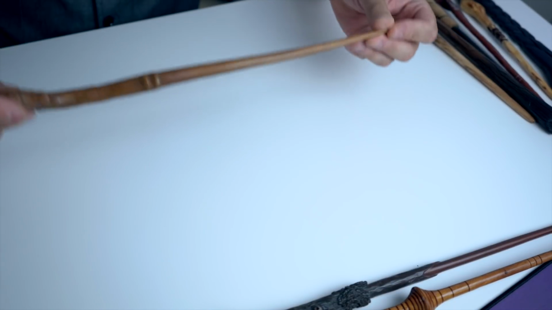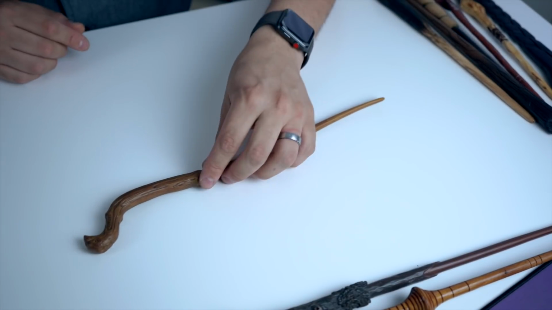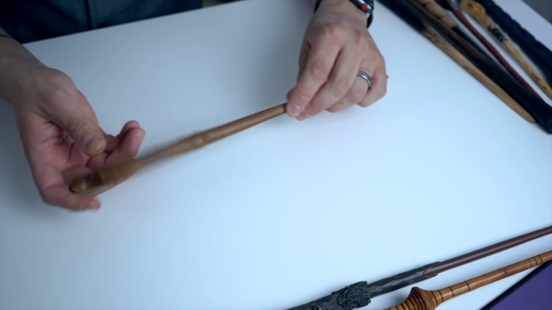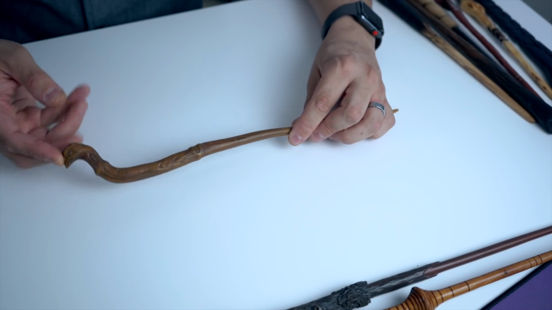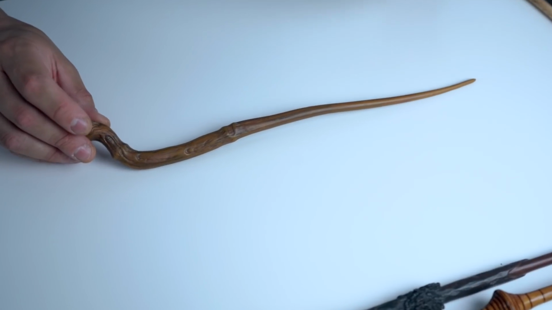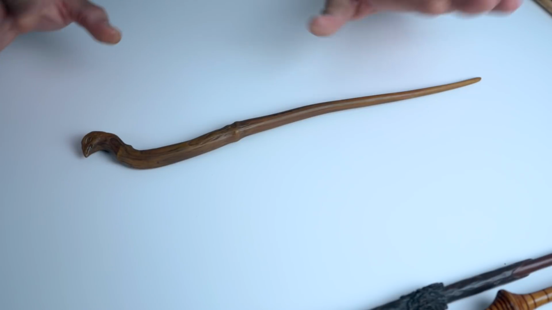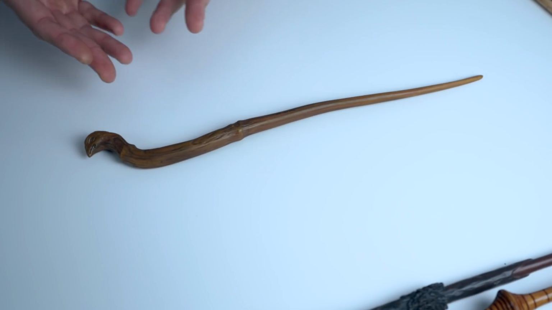All right, so let's start off with one of the wands from the movie, and it is Viktor Krum's birdie wand. I believe it's an eagle or a falcon or something, but I would consider this non-conventional, as you can tell, because of this very unique, beautiful, very nice design. You don't see this a lot.